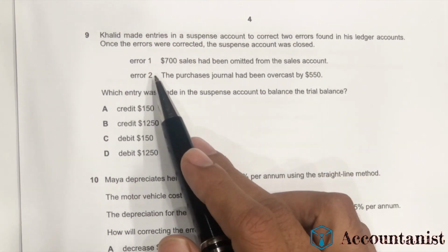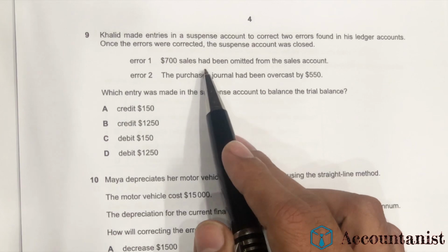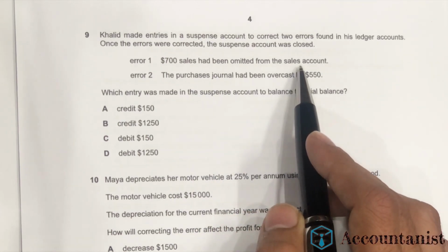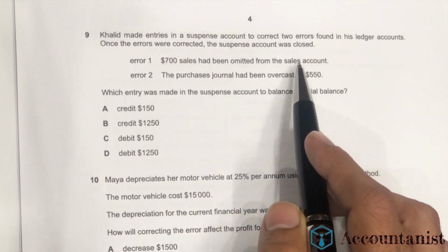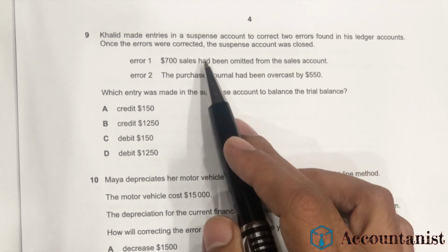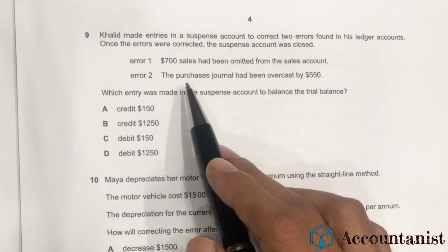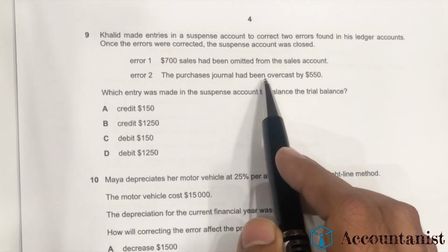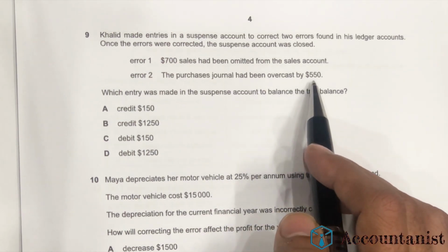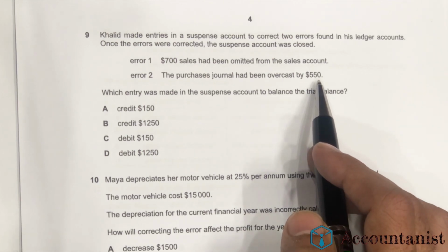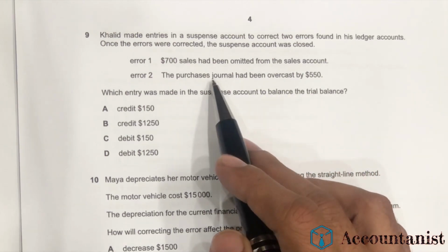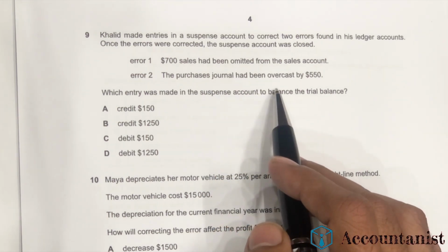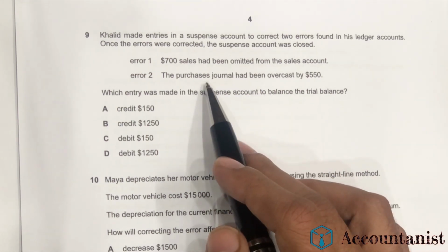Error number 1, 700 of sales has been omitted from the sales account, so the sales account is going to be credited and the suspense account is going to be debited. Error number 2 is that the purchases journal had been overcast by 550, which means the purchases are more, so we have to credit purchases and debit the suspense account.